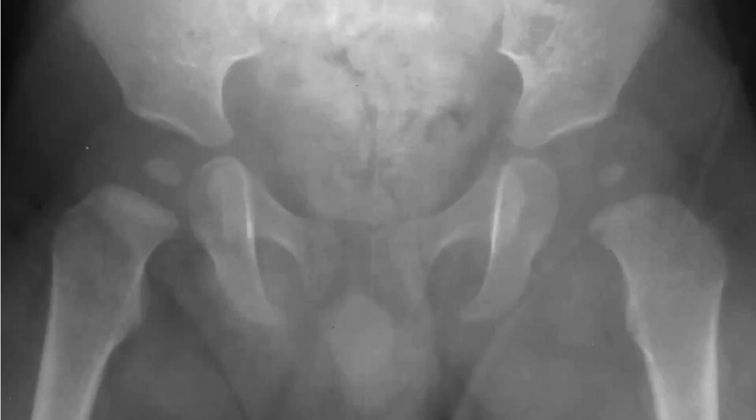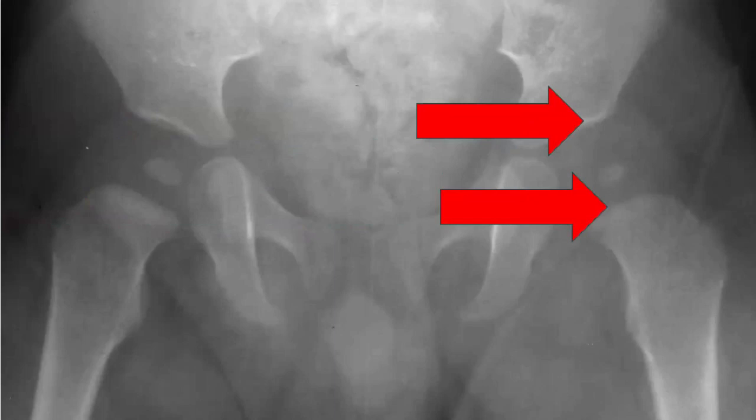Here we have an X-ray. This is an AP pelvis of a pediatric patient. And I hope everyone can appreciate the joint space widening as compared to the opposite side. And you can also see early epiphyseal destruction.